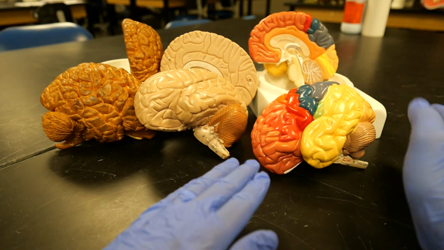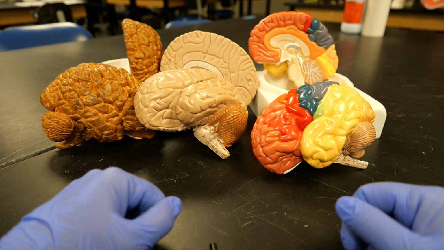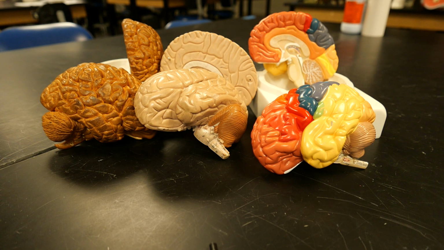So even if you don't get the one with the nice colors, you can still tell the lobes of the brain on the other models in the lab.